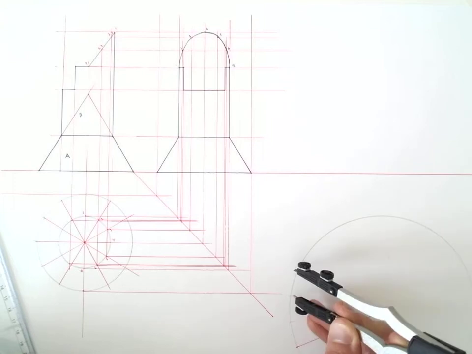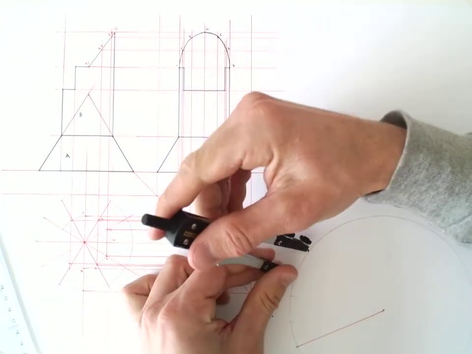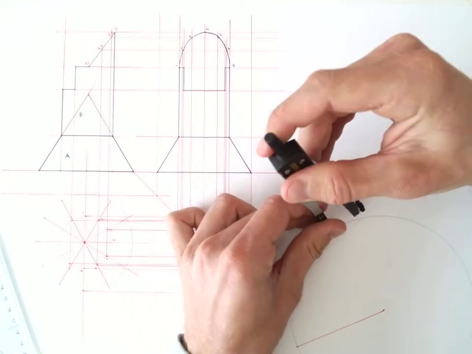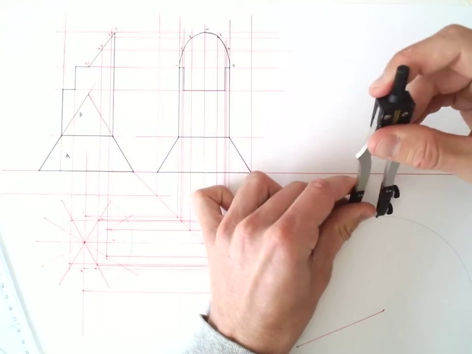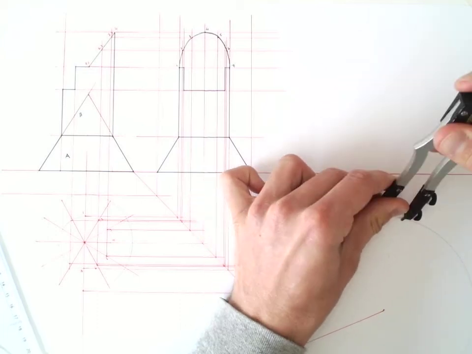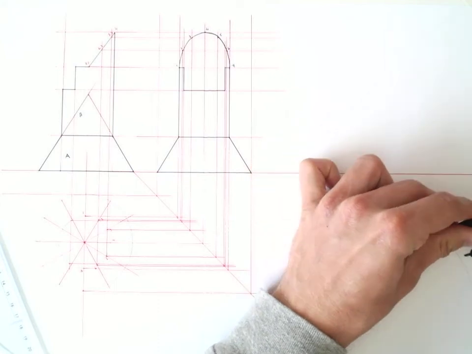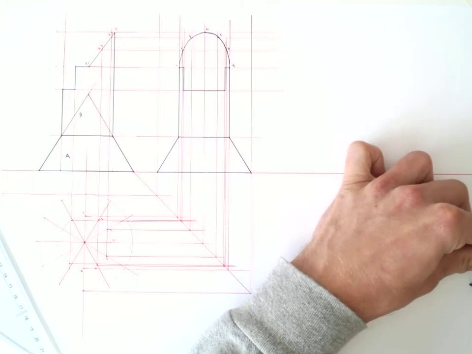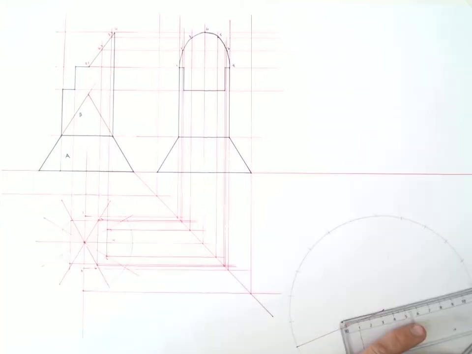So there's 1, 2, 3, 4, 5, 6, 7, 8, 9, 10, 11, and then last but not least 12. Okay, and you can join from that last one to the center.